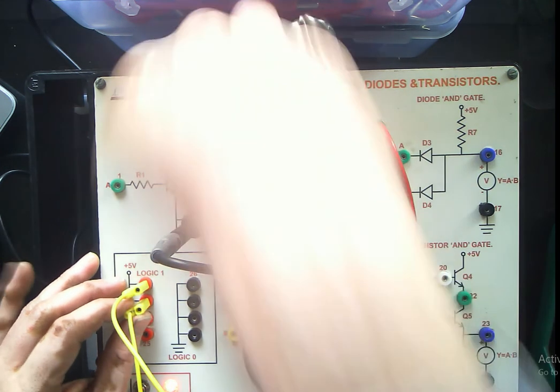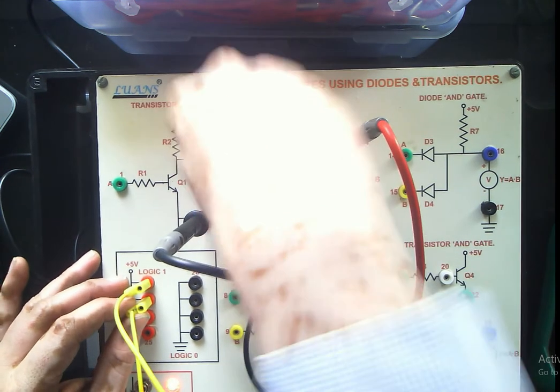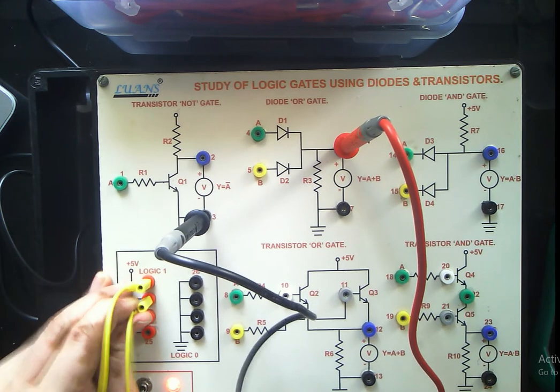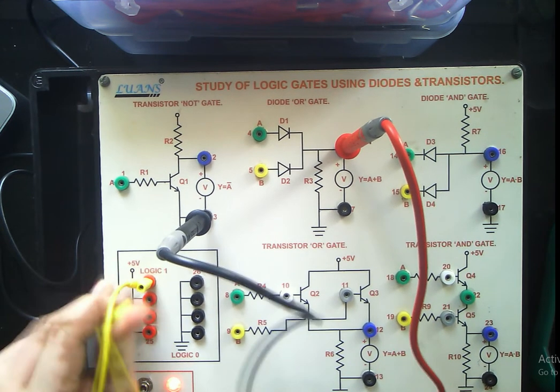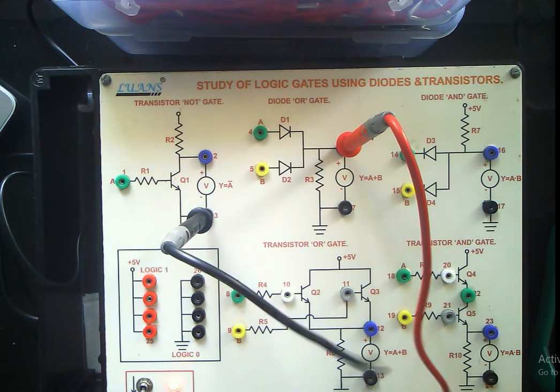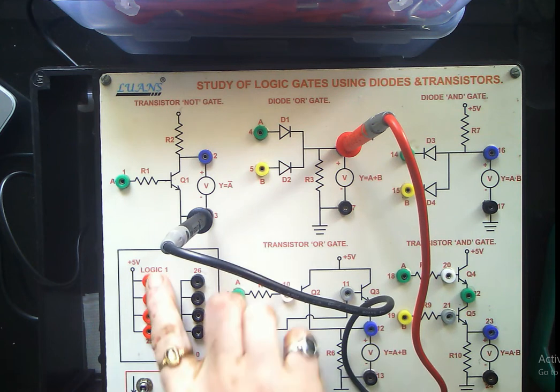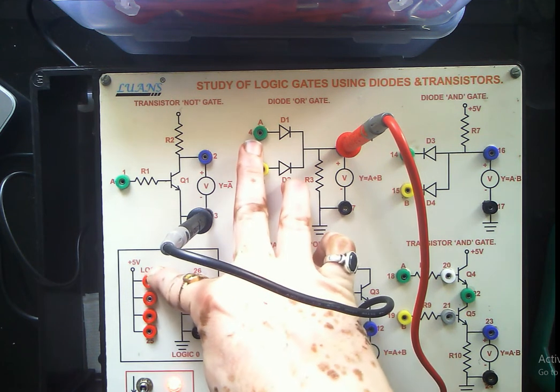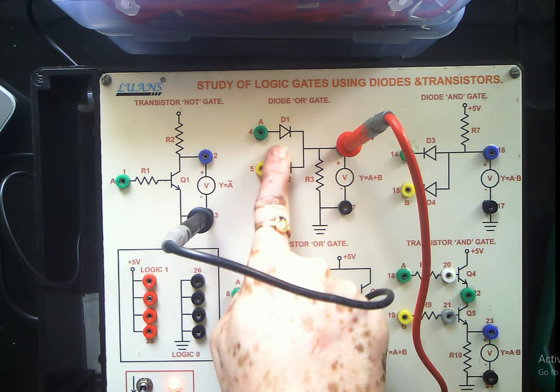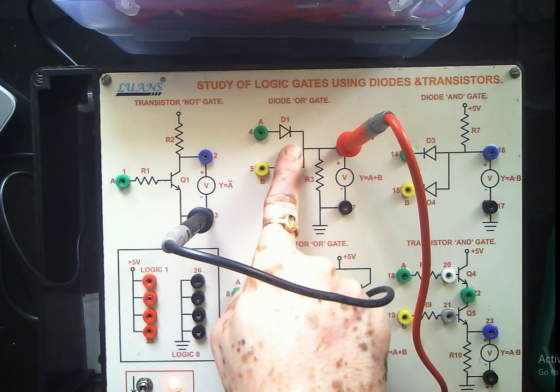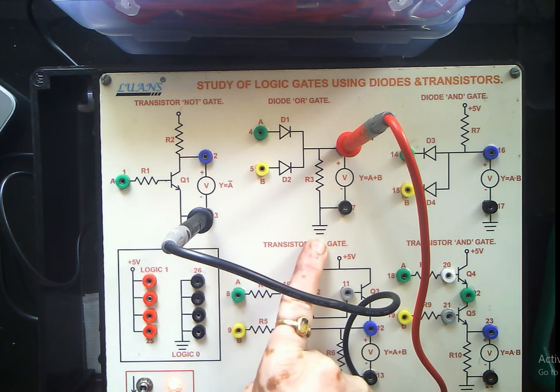Let us try to understand the working of the circuit right now. Whenever we apply a logic high to this point, the anode of the diode is forward biased because the cathode is connected to ground.